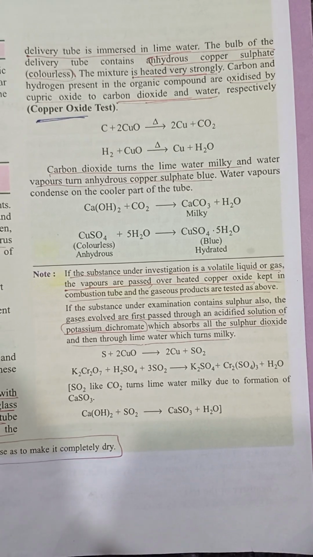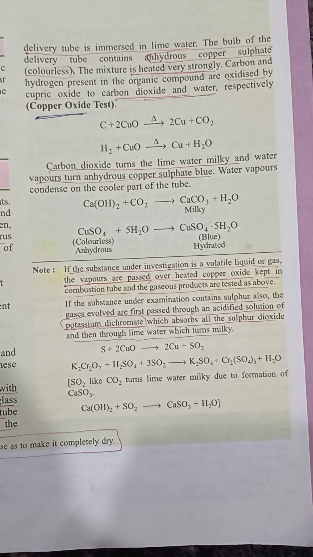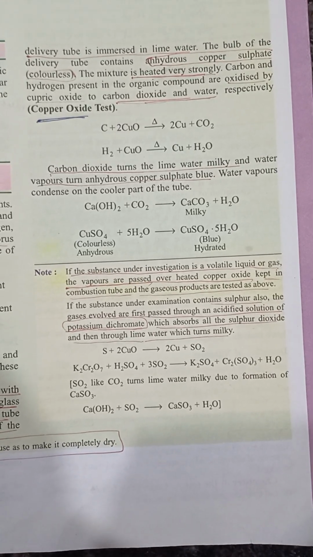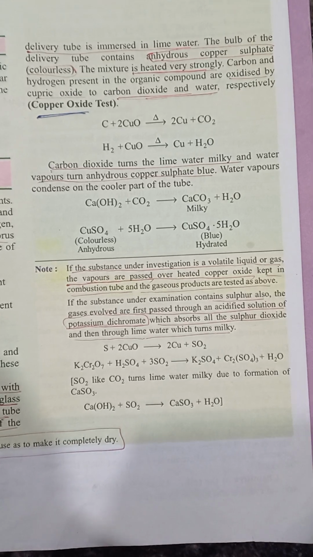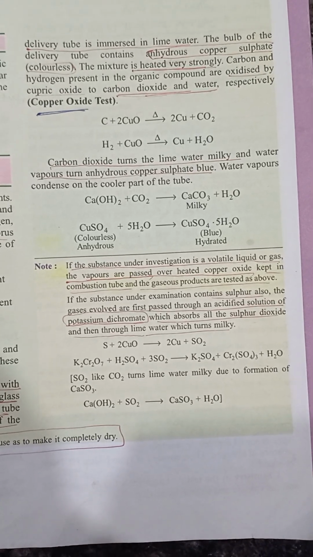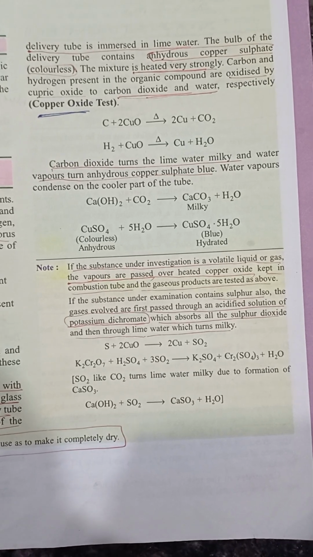The bulb of the delivery tube contains anhydrous copper sulfate, which is colorless. The mixture is heated very strongly. Carbon and hydrogen present in the organic compound are oxidized by cupric oxide to carbon dioxide and water respectively. This test itself is also called copper oxide test.